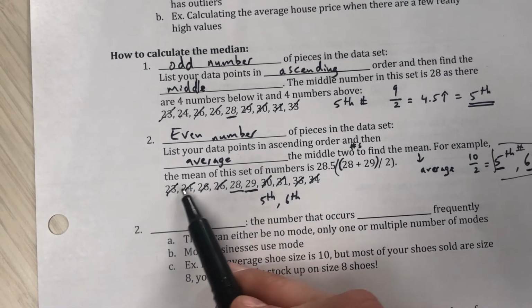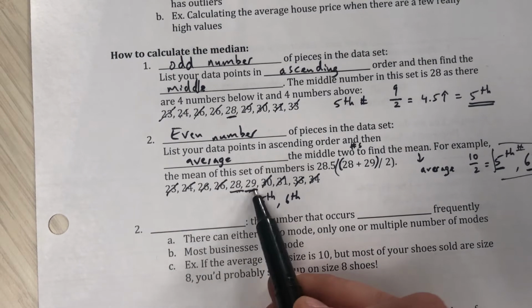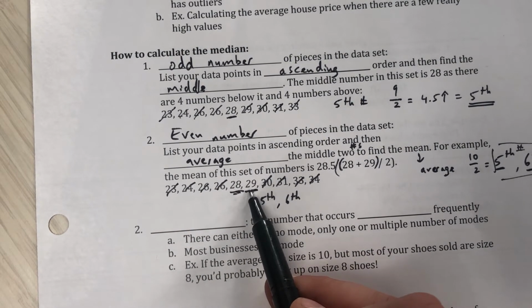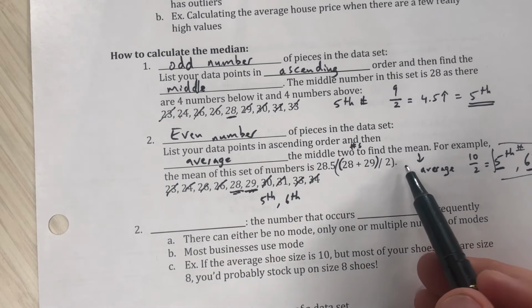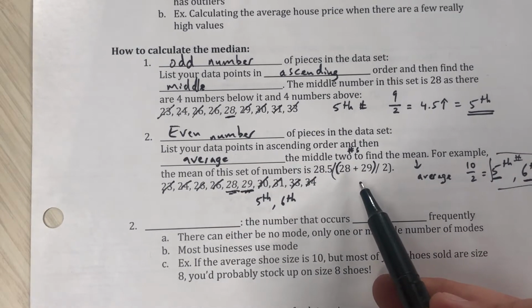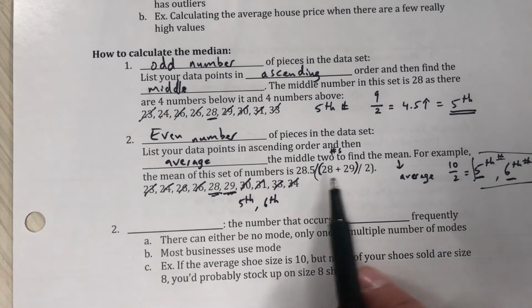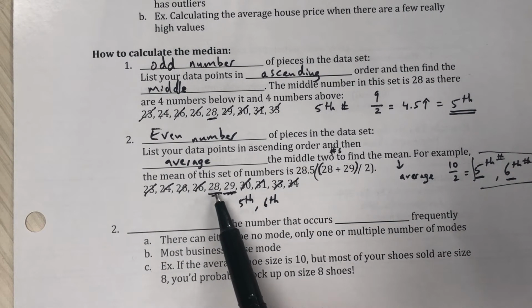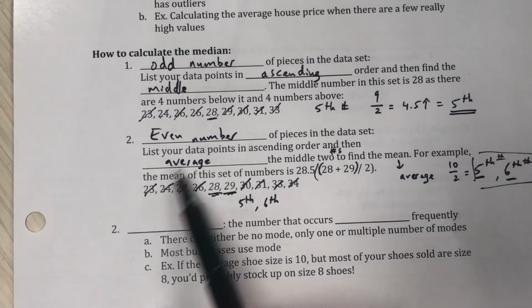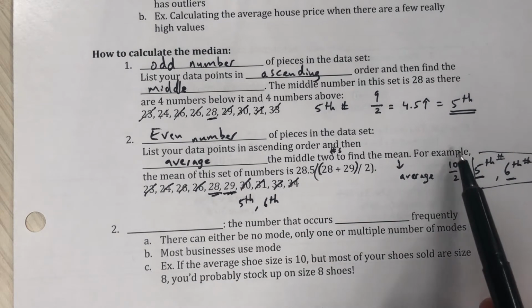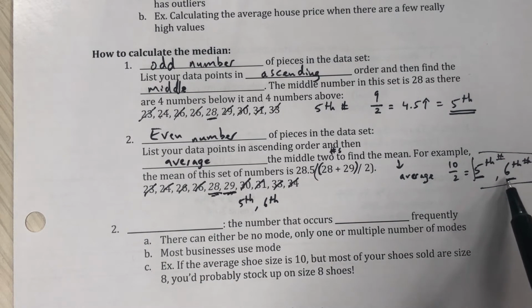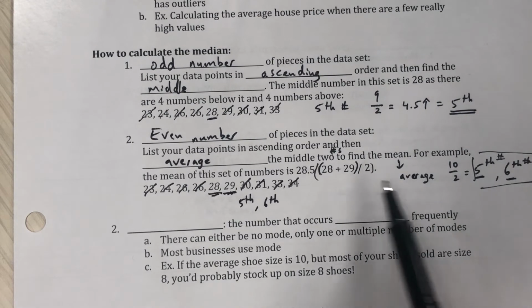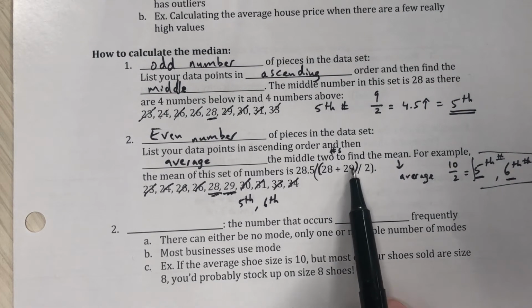So you count over here, 1, 2, 3, 4, 5, and 6. The 5th and 6th numbers, you're adding those together and averaging them. What you're finding is the mean, which is the average. So when there's an even set of data and you're trying to find the median, you put them in ascending order. You then determine what are the 2 middle numbers by either crossing them off or by dividing by 2 and taking that number and the next number. And then taking the average of those 2 numbers.